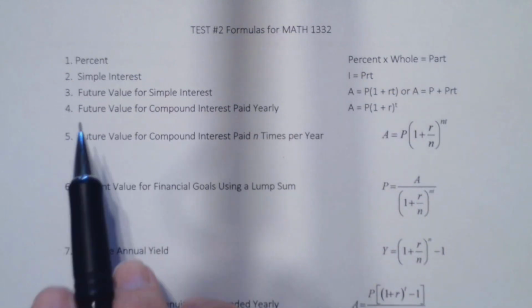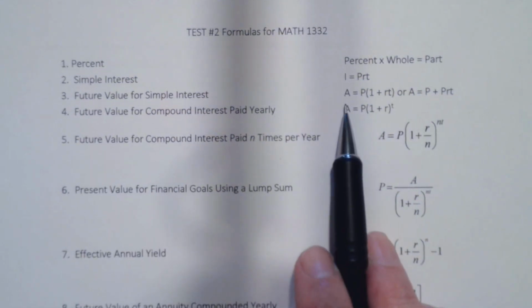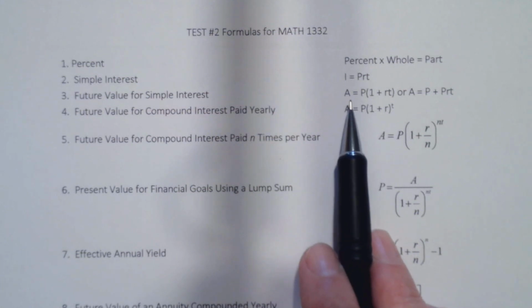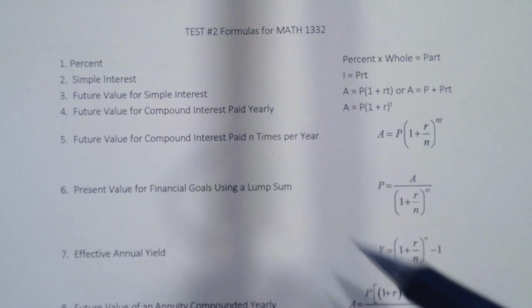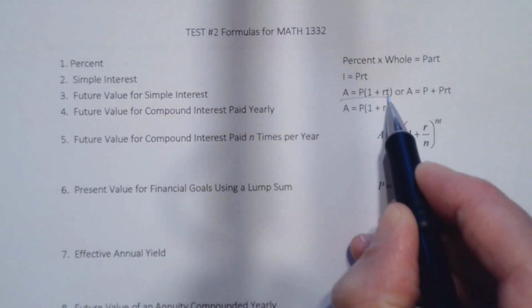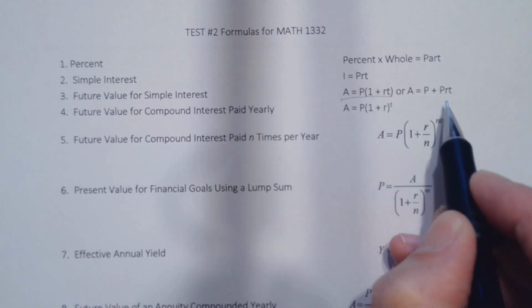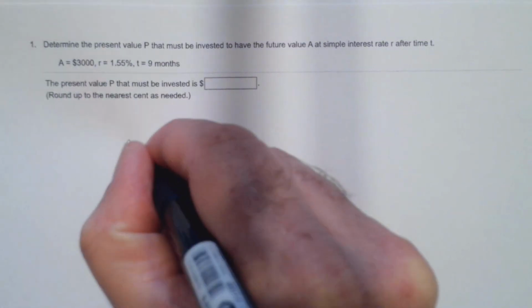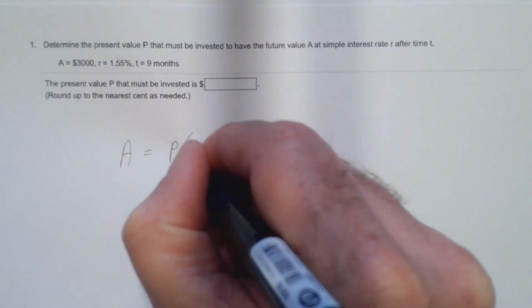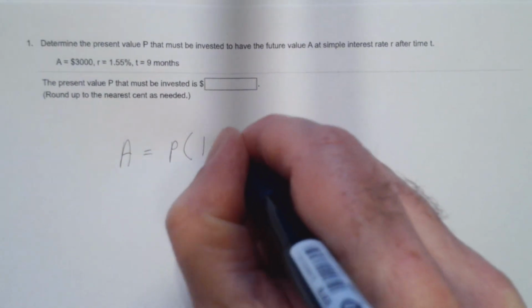Now when we talk about future value, that's A, that's the value of your money after T years, and P is the current value of your money, basically what you're putting into the account. So this is the formula that we're using, and I'll use this form. You could do it in either of these.